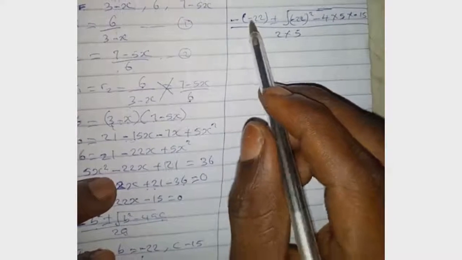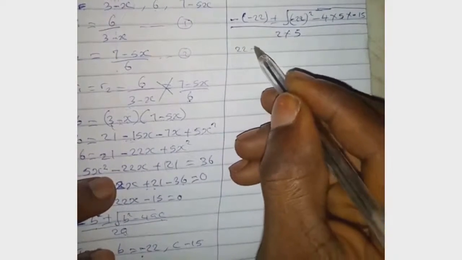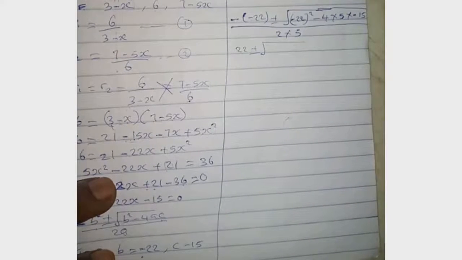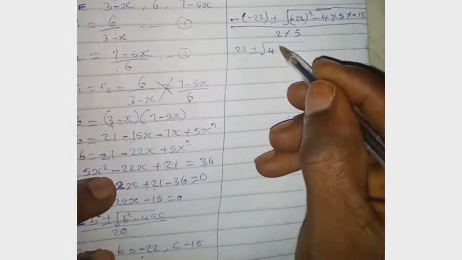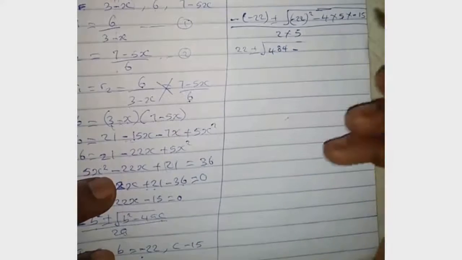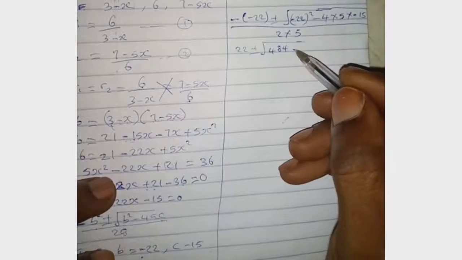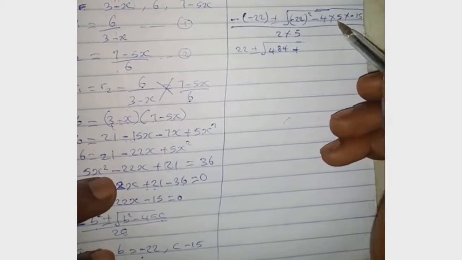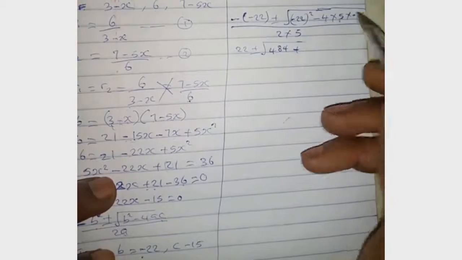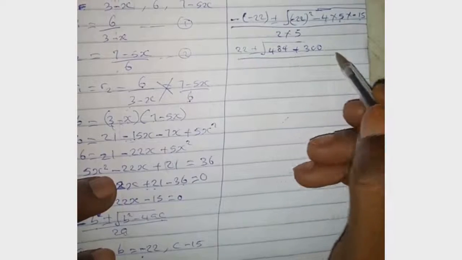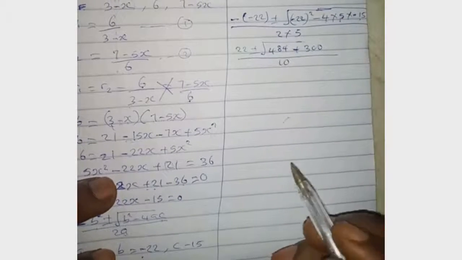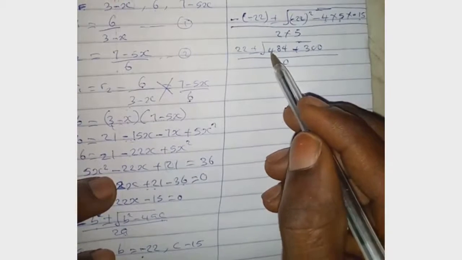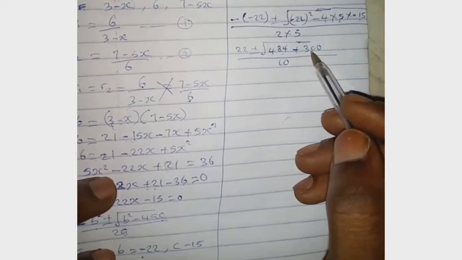Minus times minus gives a plus, so that is 22 plus or minus the square root of minus 22 squared, which is minus 22 times minus 22, that gives us 484. Then minus times minus gives plus, and 4 times 5 times 15 gives us 300, divided by 2 times 5, which is 10. Solving inside the square root, 484 plus 300 is 784.